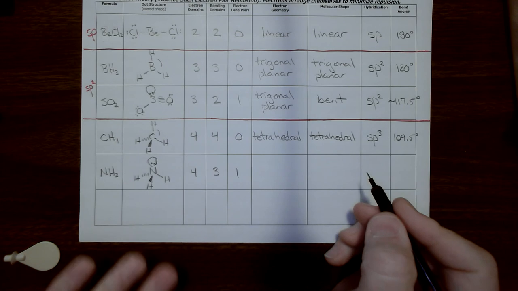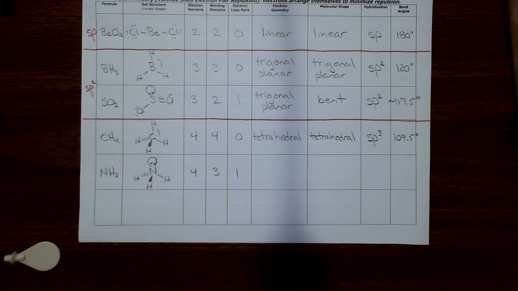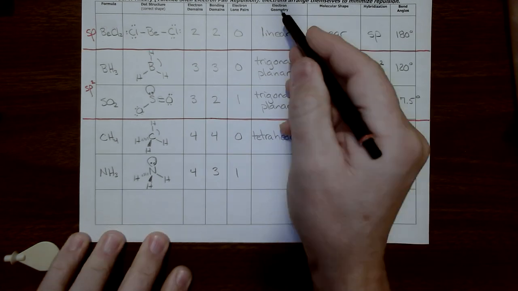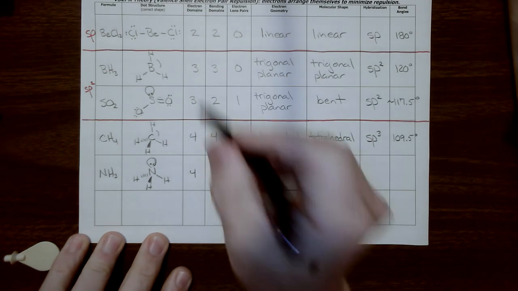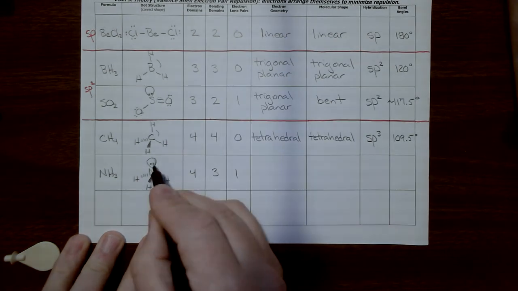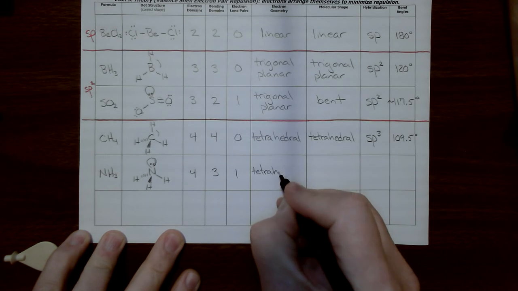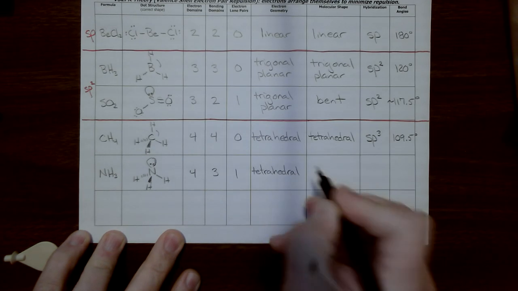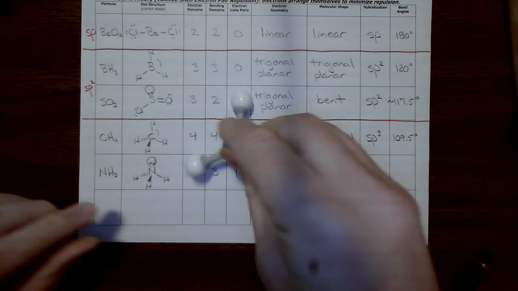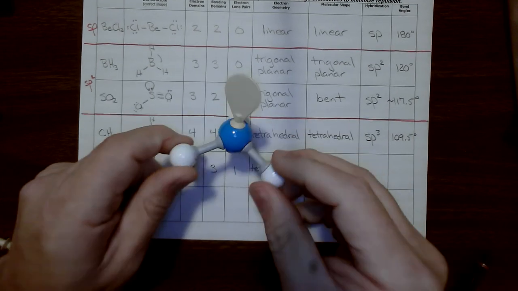Now every time you add a lone pair, you actually change the molecular shape. Now since the electron geometry is based on the electron domains, it's still 1, 2, 3, 4, so that's tetrahedral. And let me show you what that looks like. So here we have ammonia, and you can see the lone pair there.